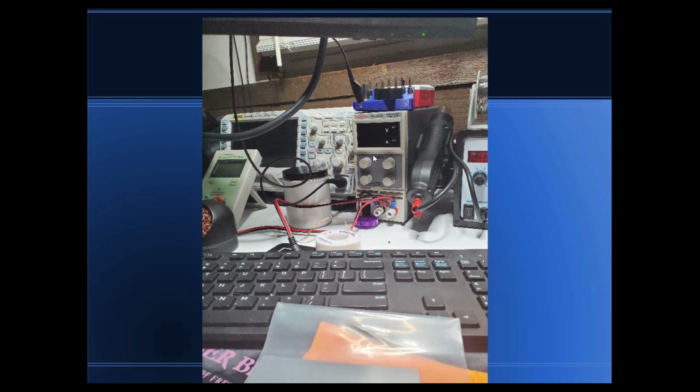Then we've got the variable voltage, variable current power supply, solder tips up on top of that, my oscilloscope, and then the component tester sitting in front of that.